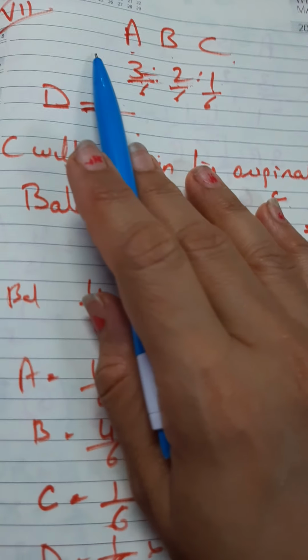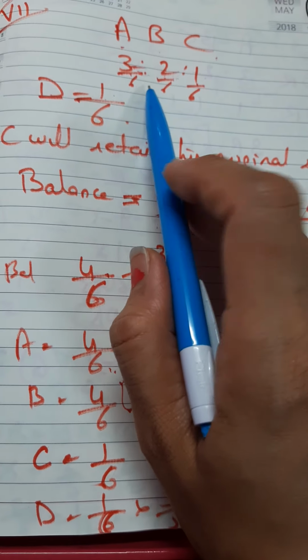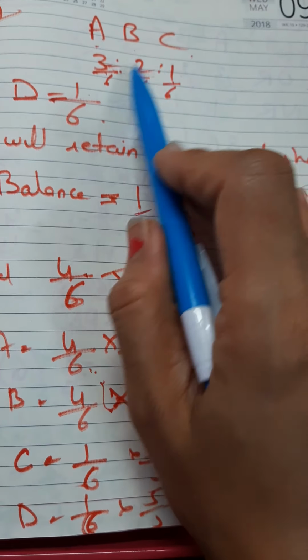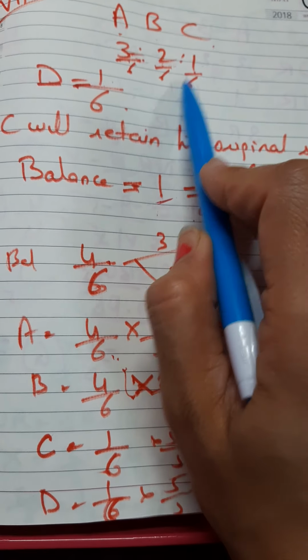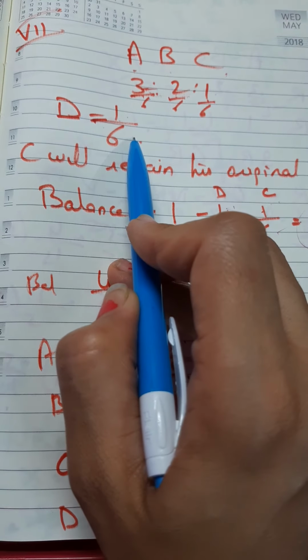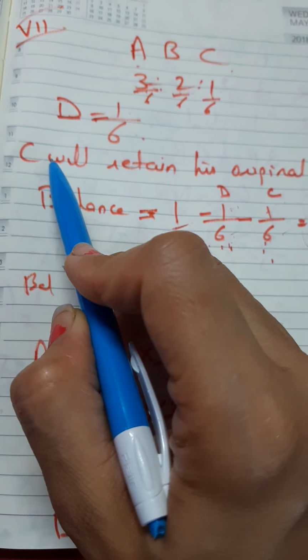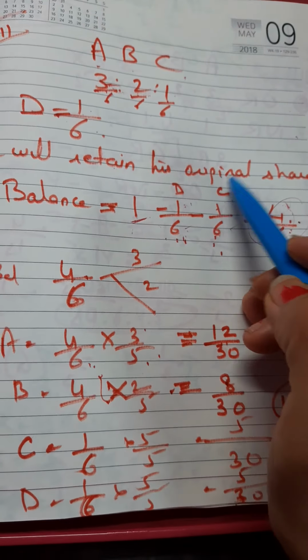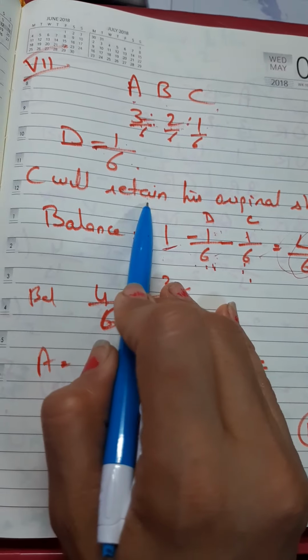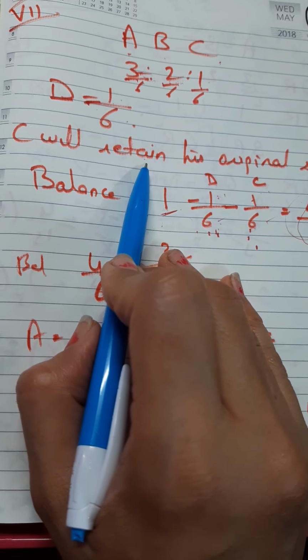Now comes the seventh case. It is a very important and nice case. A, B, C, the ratio is 3:2:1, 3/6, 2/6, 1/6. D is coming for 1/6 share. Now C will retain his original share. That means C is saying, I am not going to give anything to D.